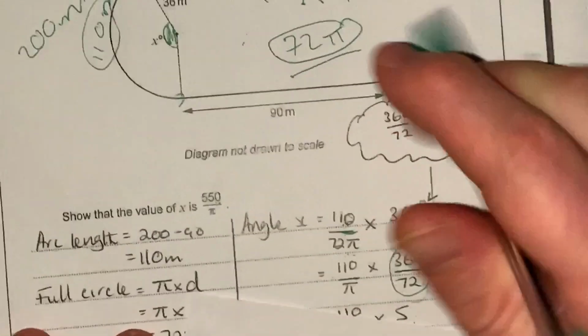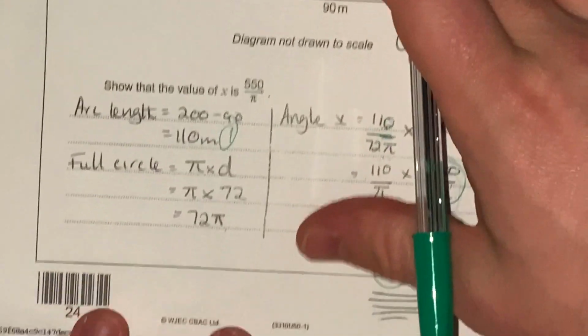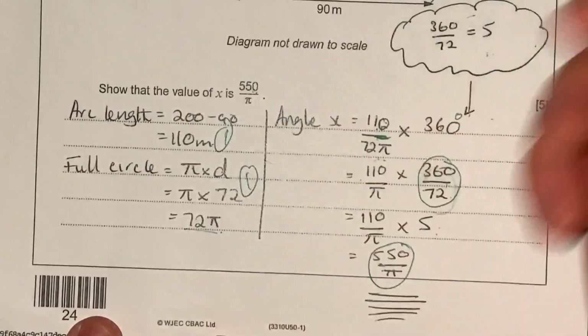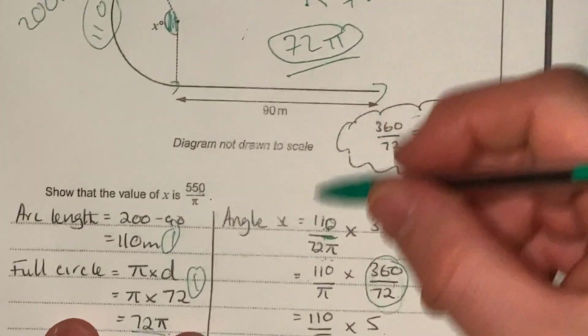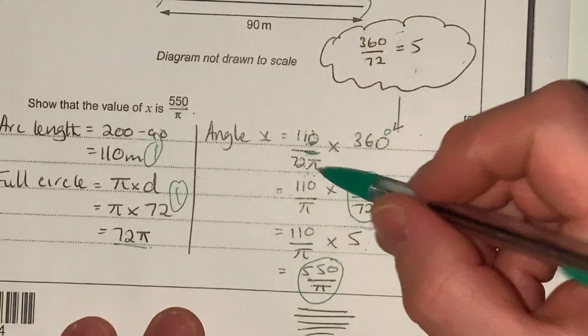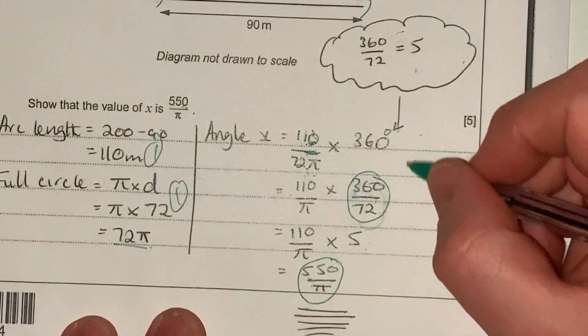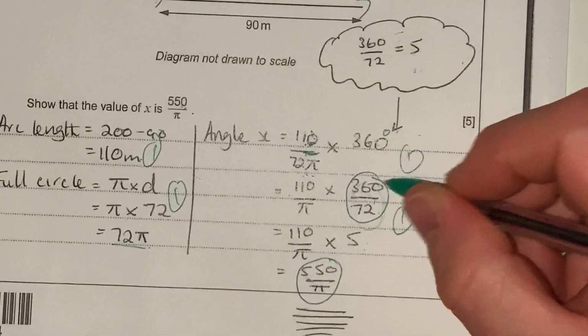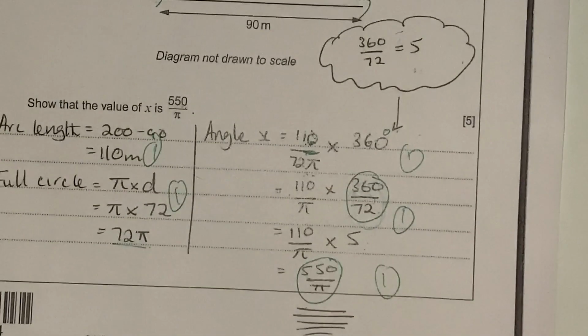Okay, so a little bit tricky. 1 mark for 110, 1 mark for trying to find the circumference of a circle and noticing it's 72 pi. The next part is noticing you only need 110 out of that 72 pi. And then times it by 360. So that's going to get you 3 marks. And then your 4th mark is all about proving it at the end.